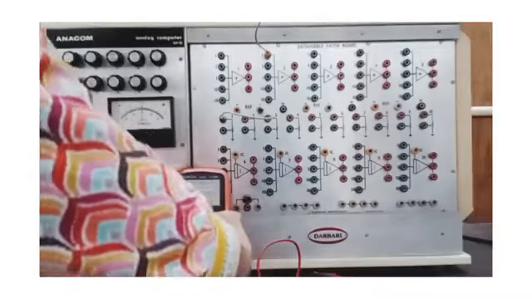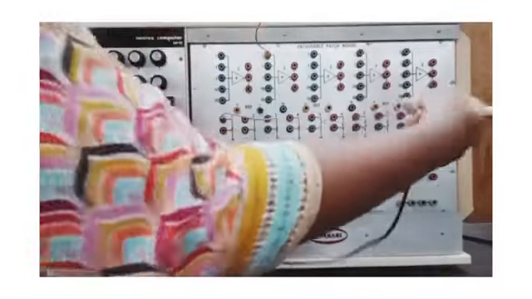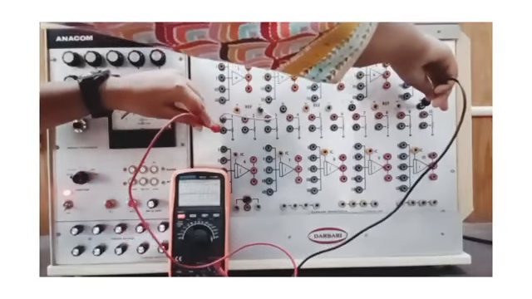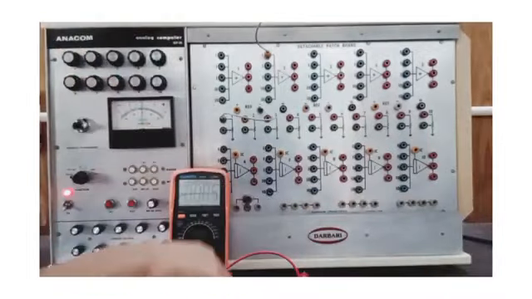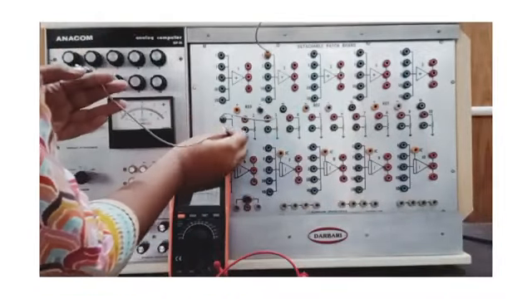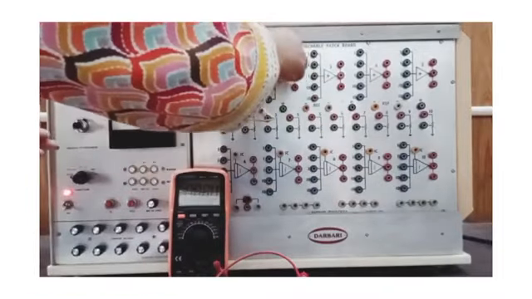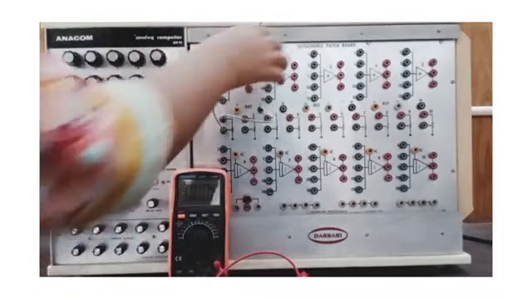Let's turn on our multimeter and measure the voltage. It's minus 2.005. I have already mentioned that I already performed this, so this value is already set, and that is why I am getting it so accurate. So I added this here.